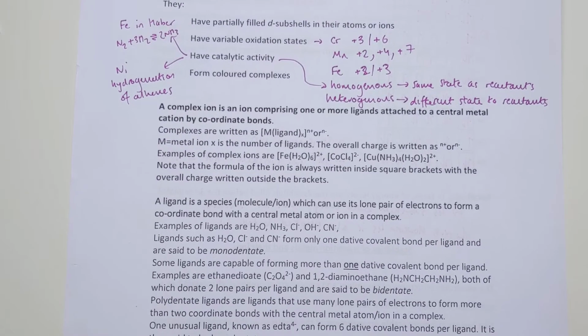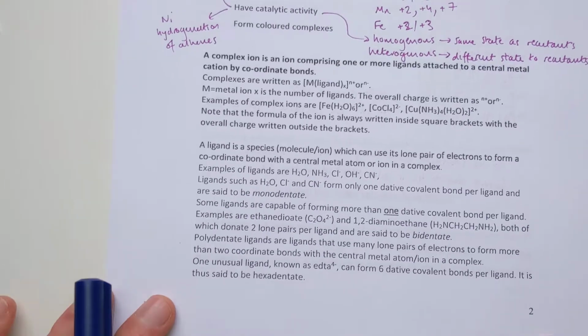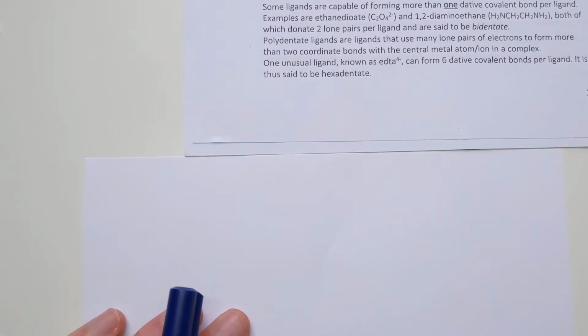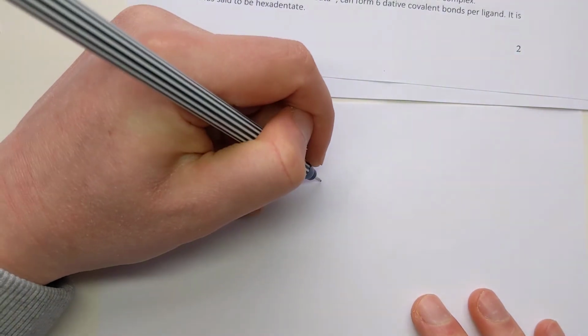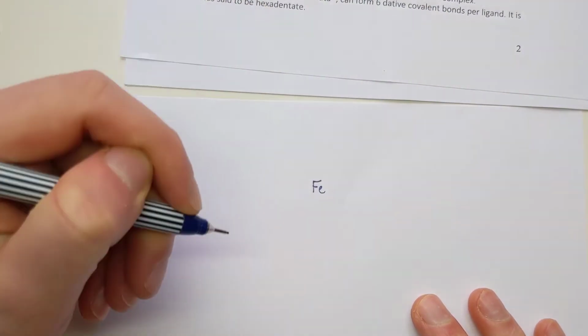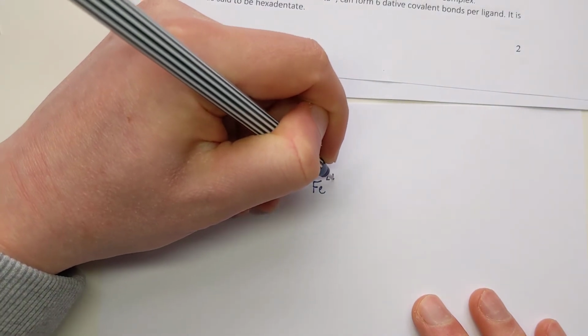So a complex ion is an ion comprising one or more ligands attached to a central metal cation by coordinate bonds. So it's a one-line definition, but there's obviously an awful lot going on there. So if I try and build it up in stages, let's look at a transition metal, because I said that transition metals often form complexes. If I look at iron as an example, let's go for iron 2+.